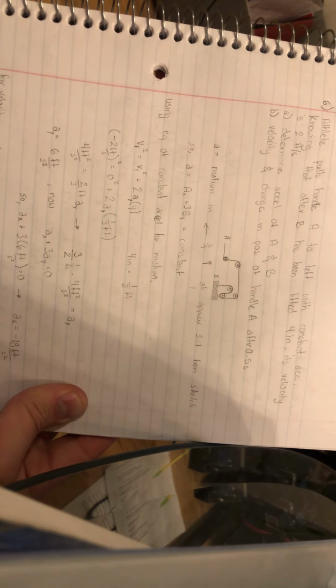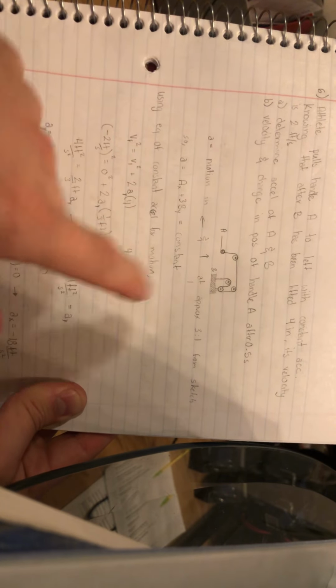So we know the acceleration is constant. That's one thing that's mentioned. That means we can use the kinematics equations. What we're trying to do is find a displacement. So we're going to use v squared final is equal to v squared initial plus 2 times acceleration times displacement. The displacement in this term is going to be in the y direction, and we know that the 4 inches being displaced in the y direction is 1/3 of a foot.